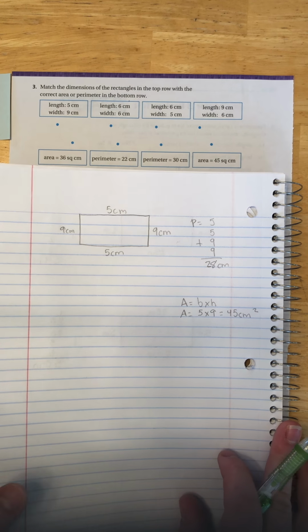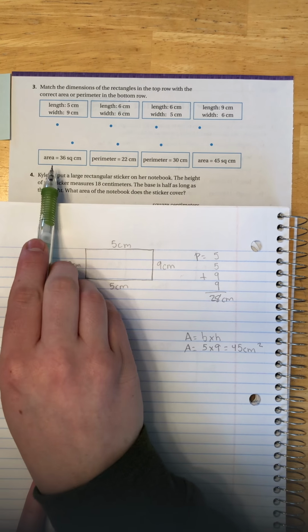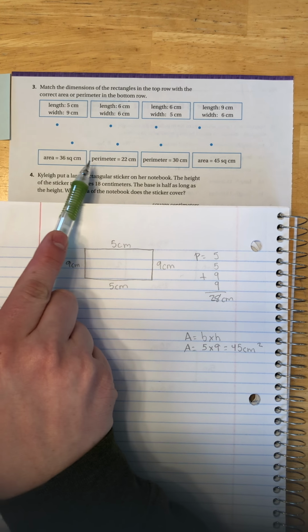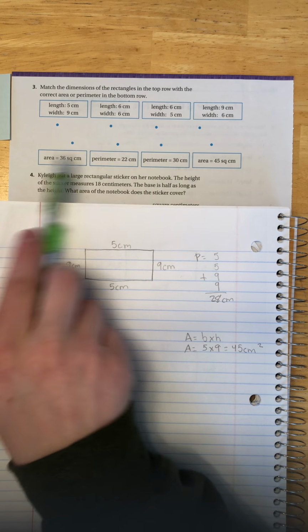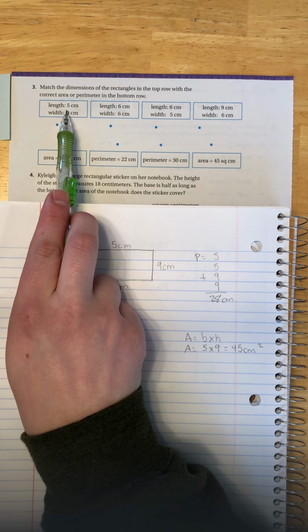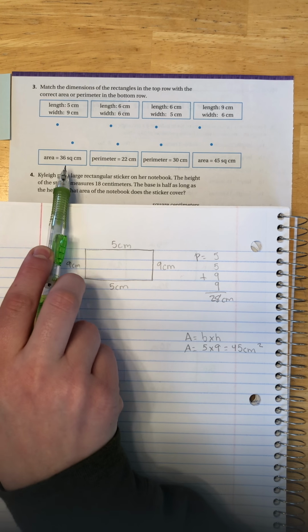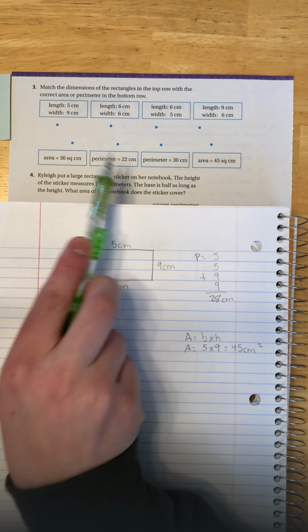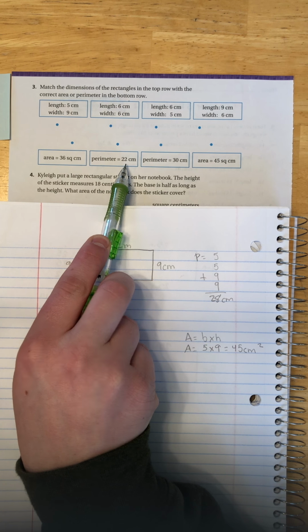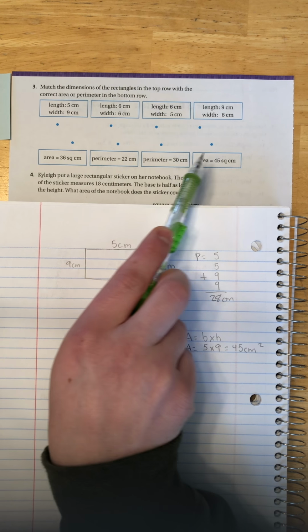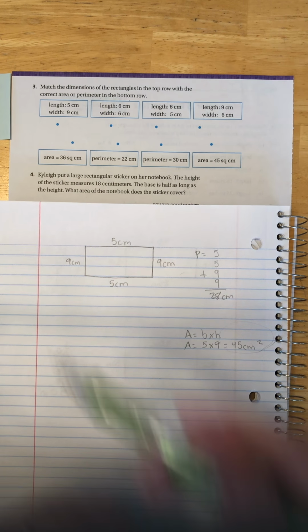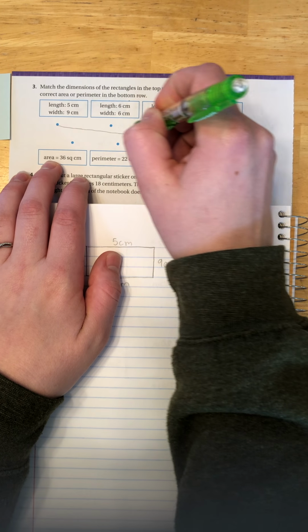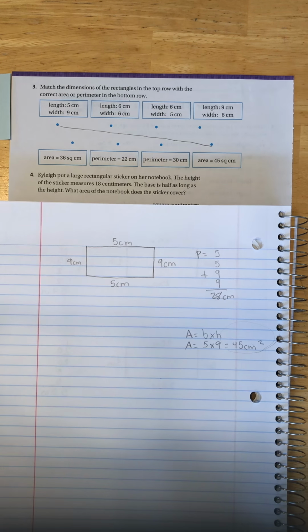So let's take a look here at our boxes and see what we can match it up with. Some of them are area, some of them are perimeter. You will only match one box here with one box down there. So area of 36, no. Perimeter 22, no. Perimeter 30, no. Area 45. We did get 45 as our area, so we are good to connect this box down to that box. Let's just do one more really quick.